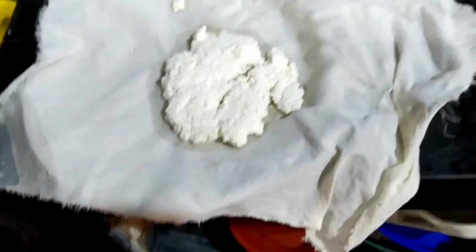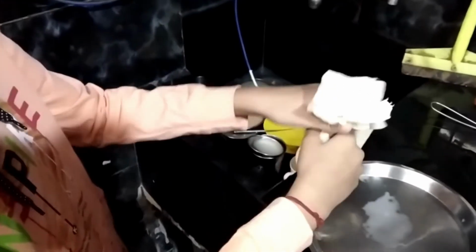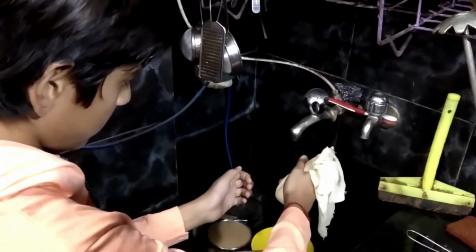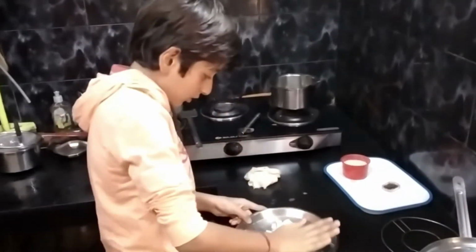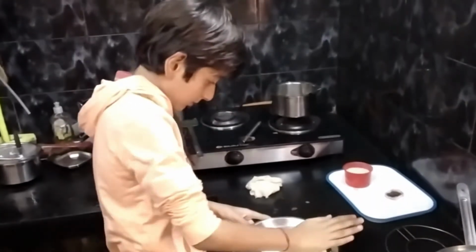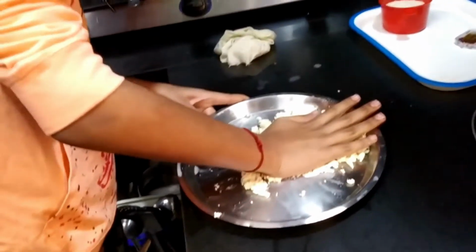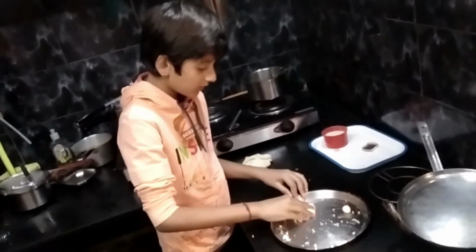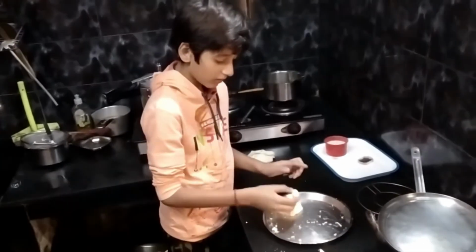So I kept it here. So I folded it, tightly. So kept. Keep it here, on the palm. Soft. How much soft you can make it? Start cooking? Yeah. So I have made a ball of this. Make it in small balls.